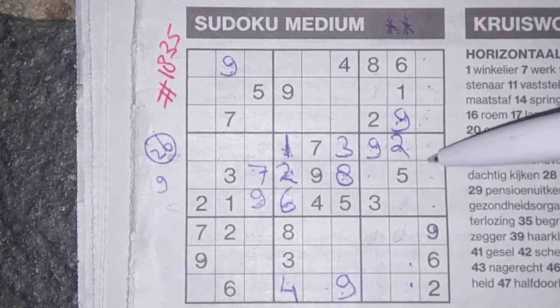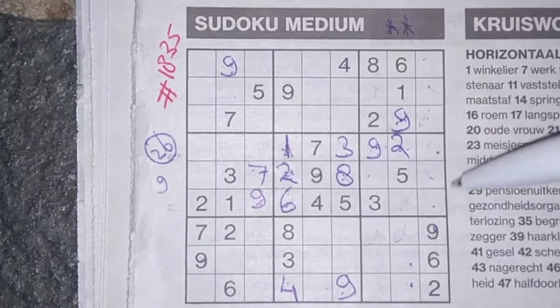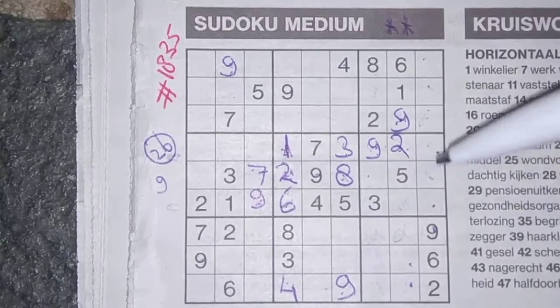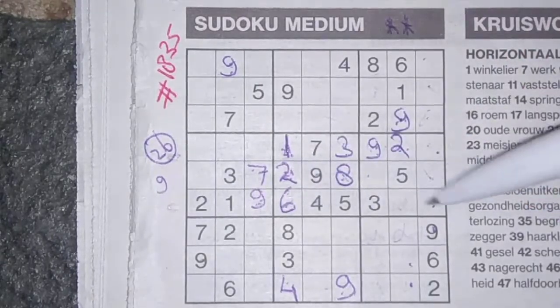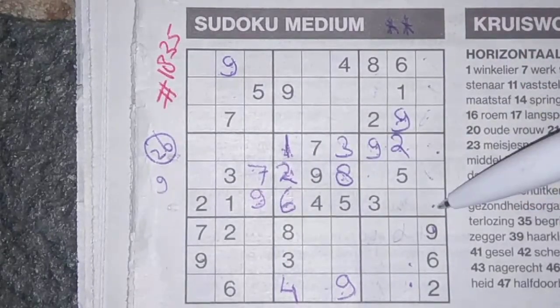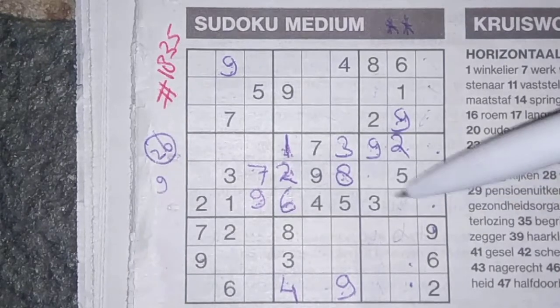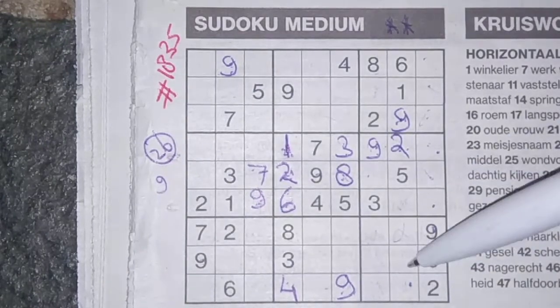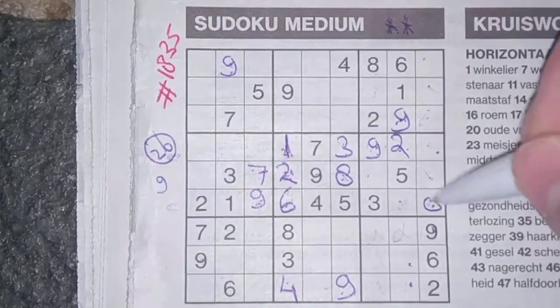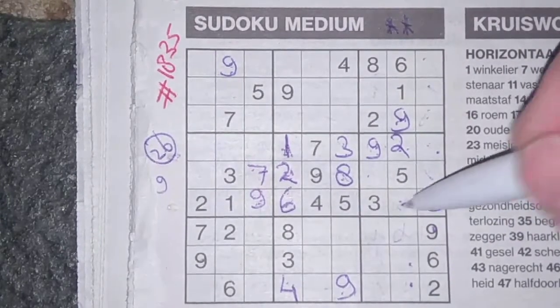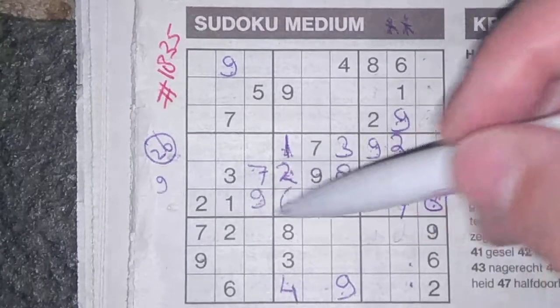I see here an 8, no 8 there. So the 8 could be here or there. But I need an 8 in this row, the 8 and the 7. I cannot place the 8 here because we have an 8 there. So the 8 is supposed to be there. And one number left should be the 7 in this row.